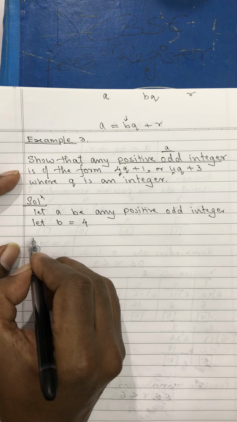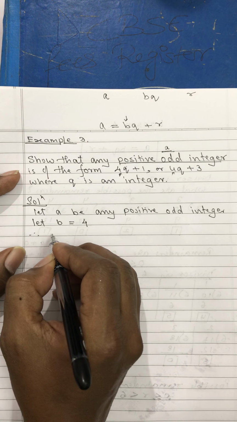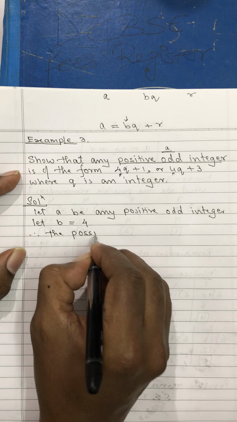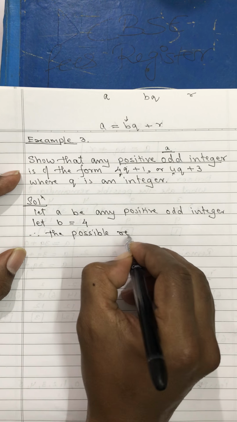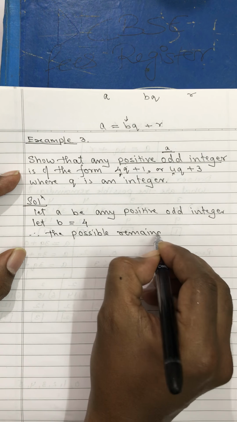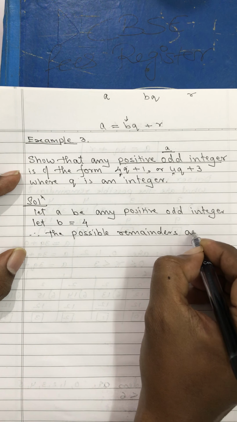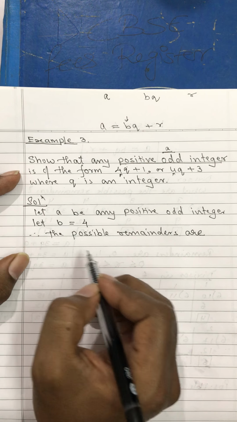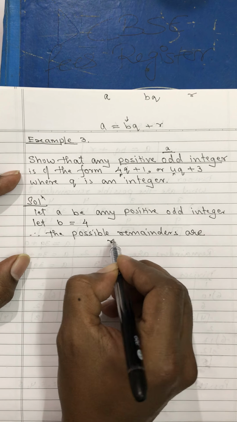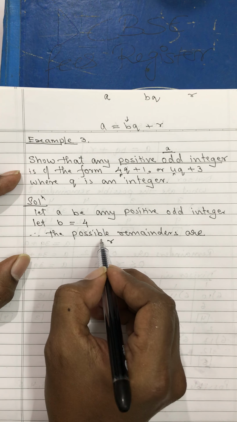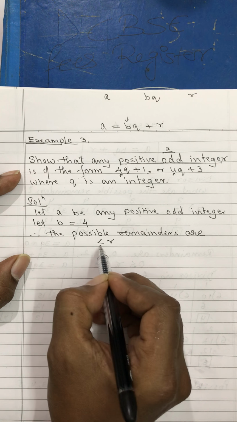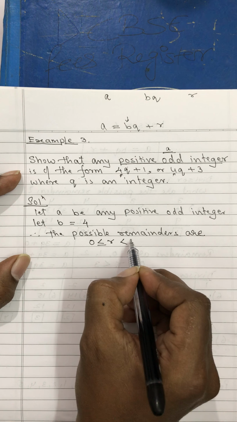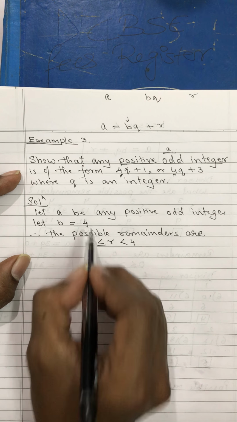Now therefore the possible remainders are, what are the possible remainders? r is between what? It is going to be greater than or equal to 0 and less than 4, because your divisor is 4.